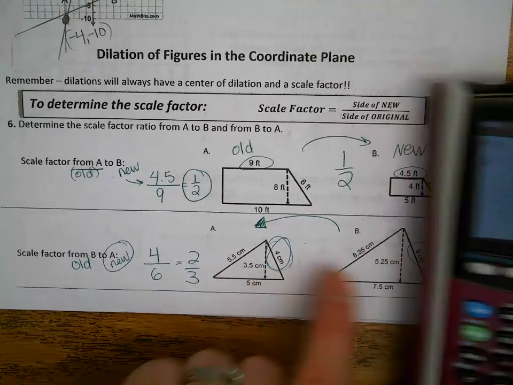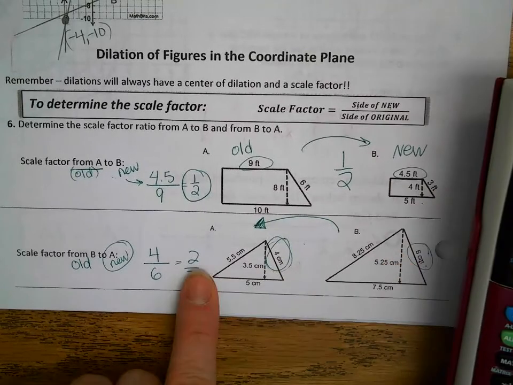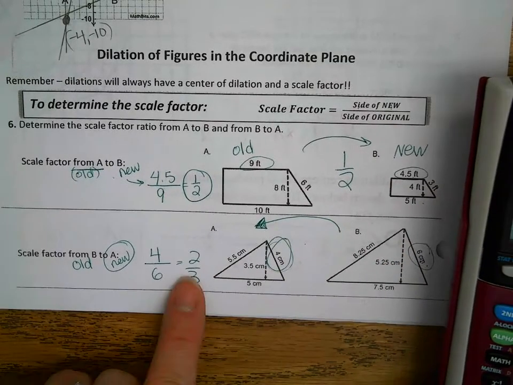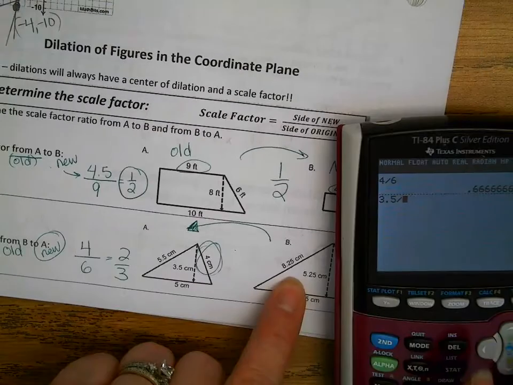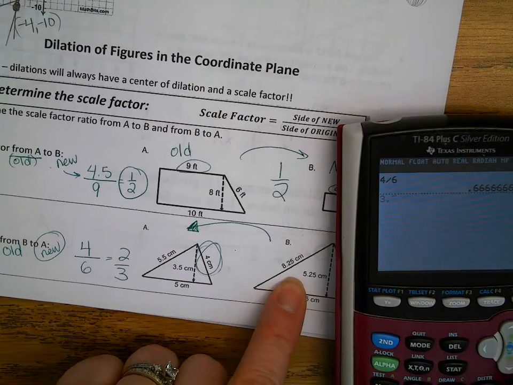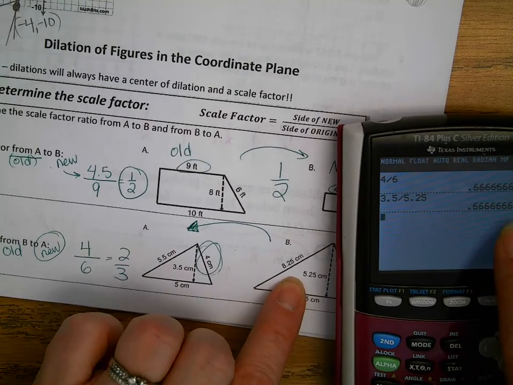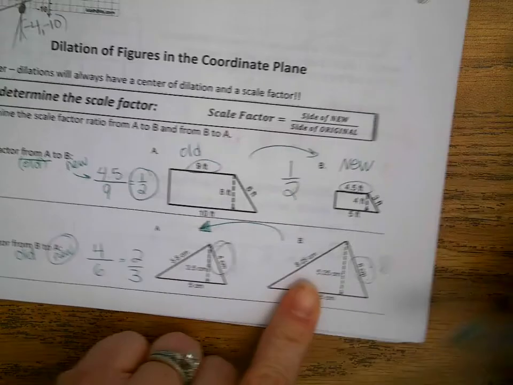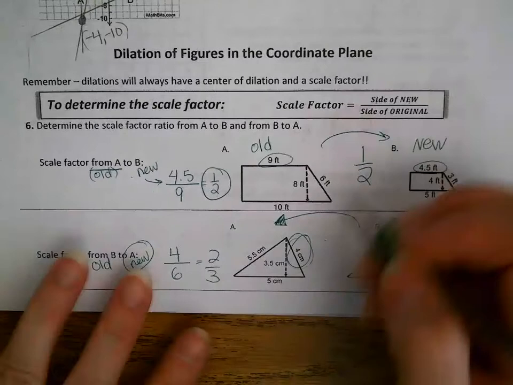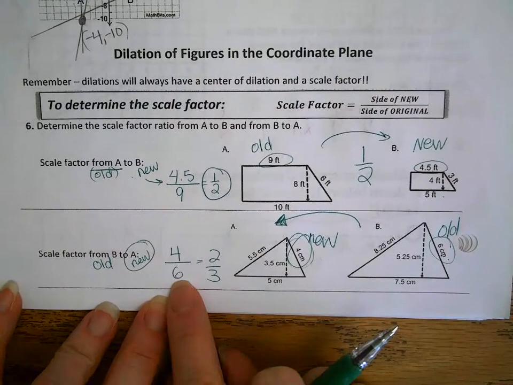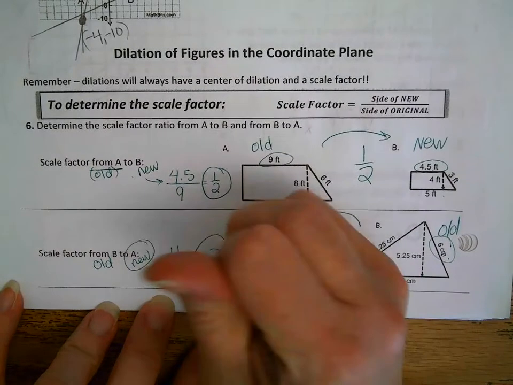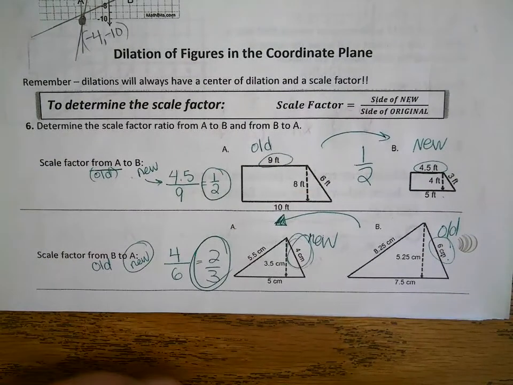So, and that's this side compared to that side. Any other measures work as well. This 3.5 divided by your 5.25 gives you the same ratio. So it doesn't matter which set of parts you use. Again, we use the side of the new over a side of the old. So that's where my 4 to 6 or 2/3 became.